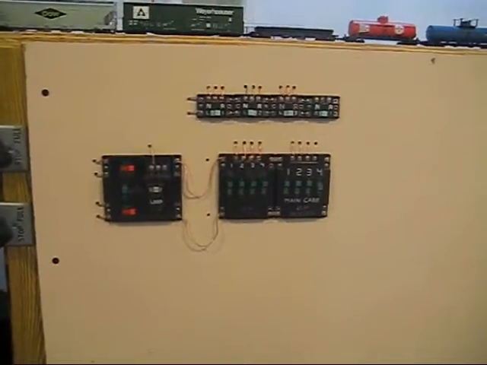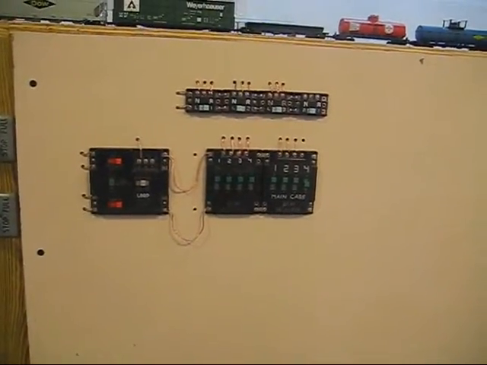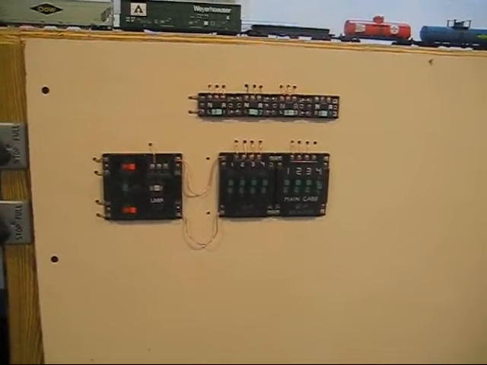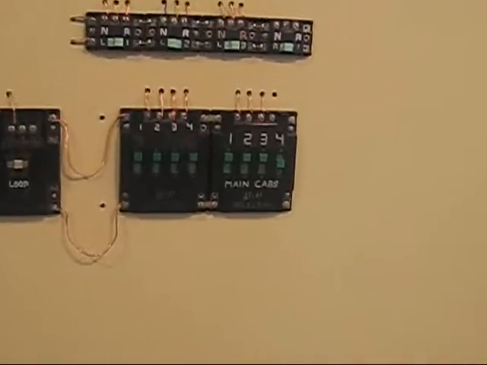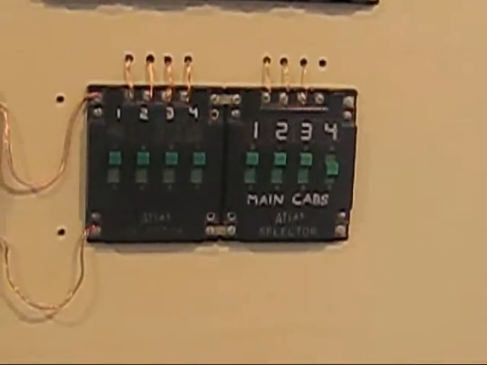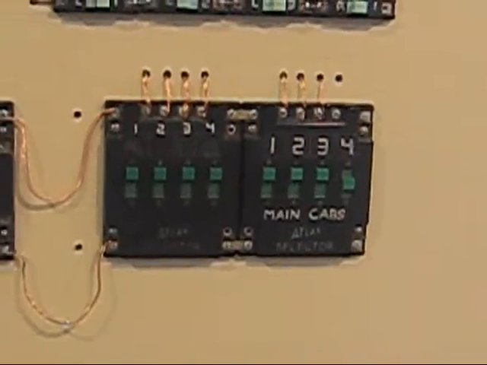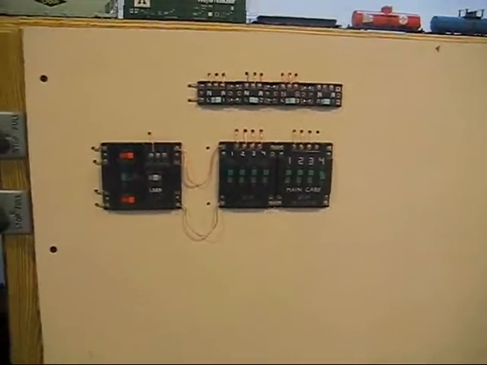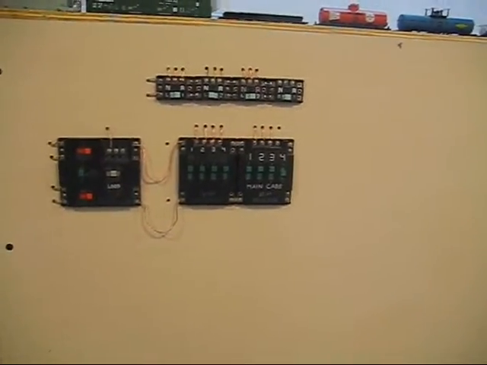Now, as you can tell, based on my control panel, I use the Atlas wiring system. My layout consists of conventional DC power, and uses the common rail system, where one rail is common throughout the entire layout, whereas the other one is blocked with electrical gaps. That's where the selectors come in handy. Each of the selector switches powers one of these blocks, or, I'm sorry, sections of rail, which are insulated by these electrical gaps.